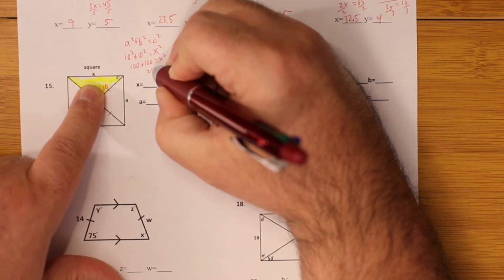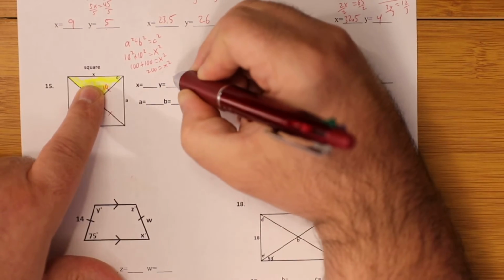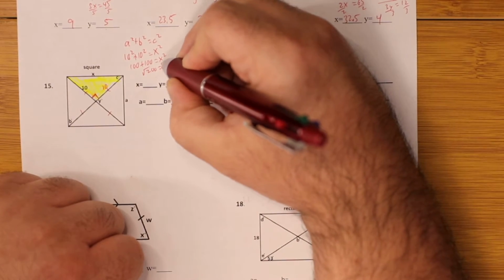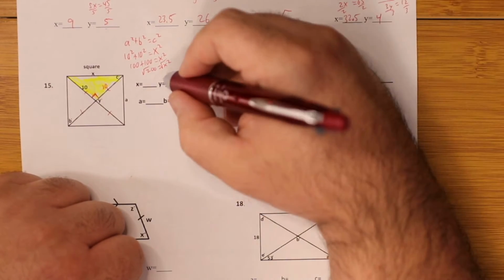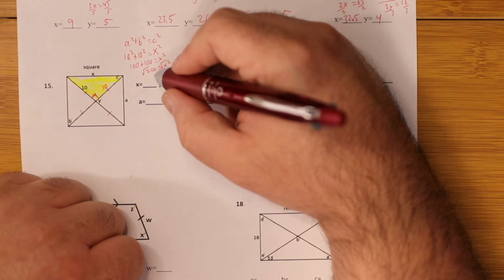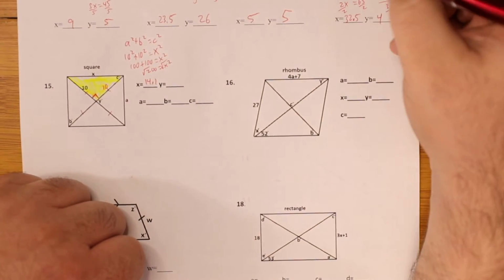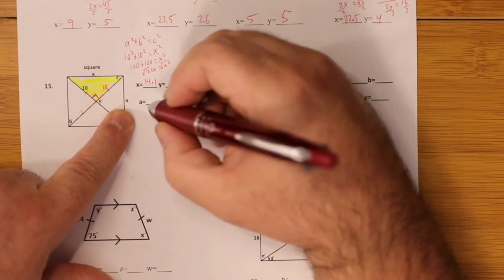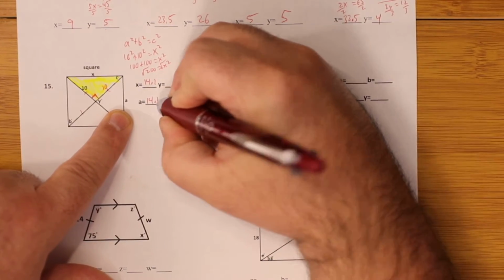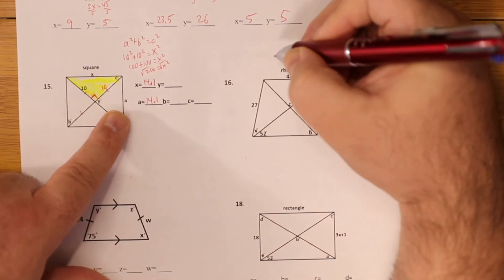Add those together, that's 200. But at the end, you have to square root it because you want x to be all by itself. Once you square root 200, you get 14.1. So that's x over here. That's also going to be what a is. So you can recycle that work. You don't have to do it all over again.